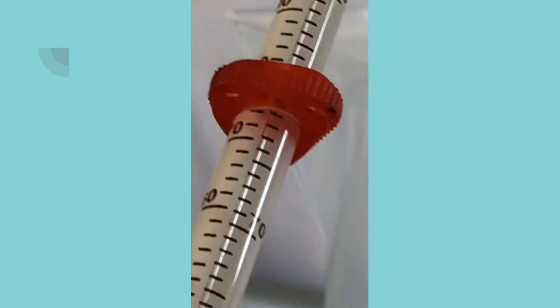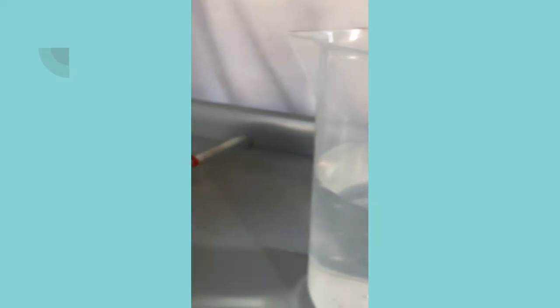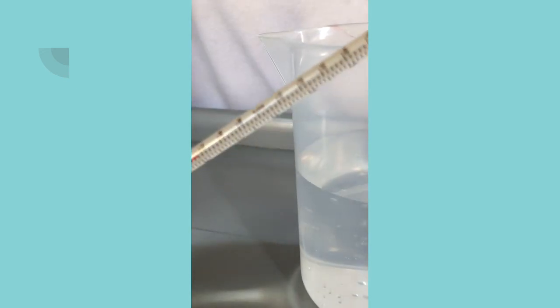All right, so that is how you take temperature with a glass thermometer. As I'm sure you probably figured out, digital thermometers are definitely a lot easier to use, but we want to make sure that we are able to use all sorts of different kinds of materials, which is why I chose to use this one today.